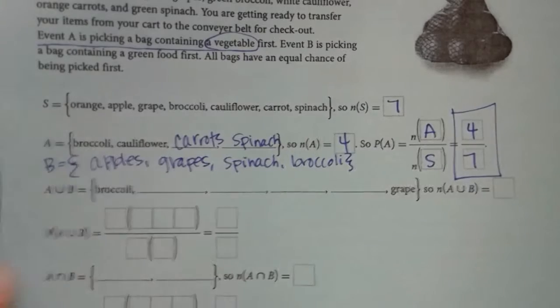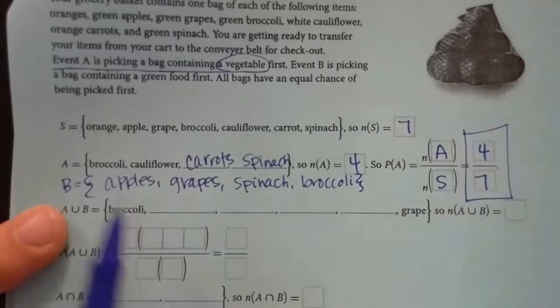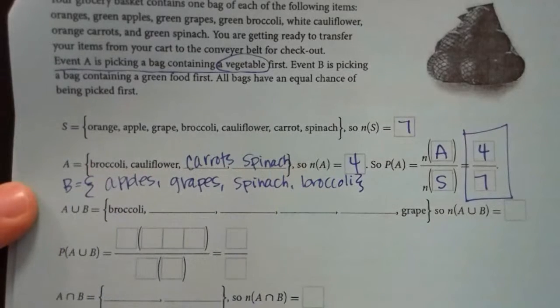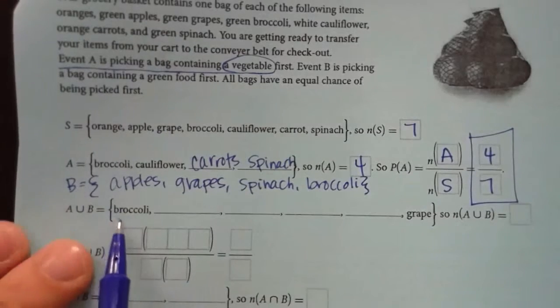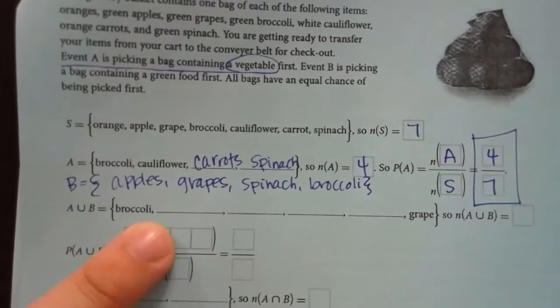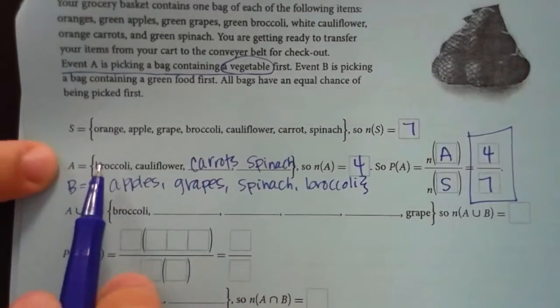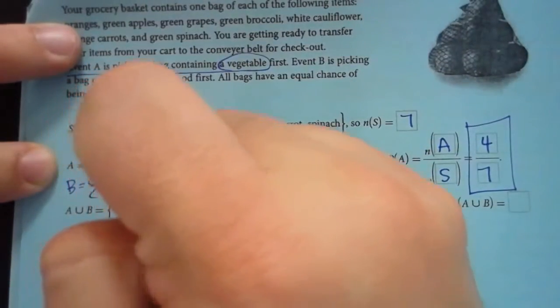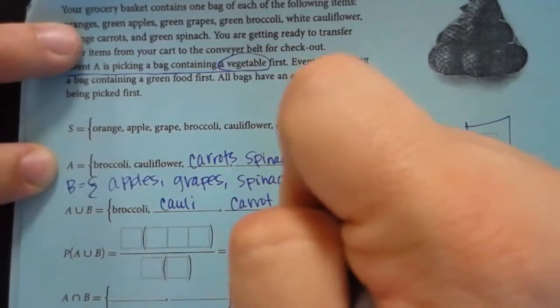But whatever, let's continue. Did you just write down all those possibilities? Yeah, this is all the possibilities. Those are each one thing that could happen. Okay, this one's the union. Union means what? Anything that's in either category, right? Okay, sorry, hold on. Let's list A first. I've got broccoli, cauliflower, carrot. So A is all of your vegetables, right?